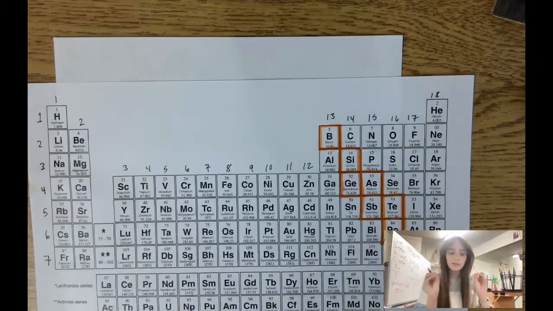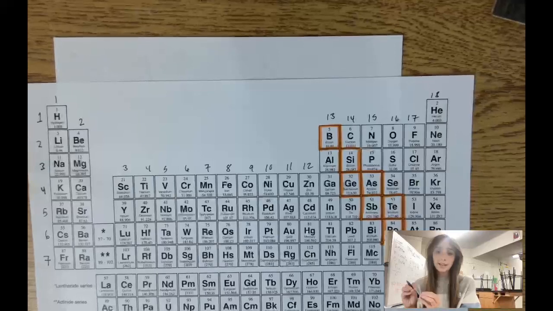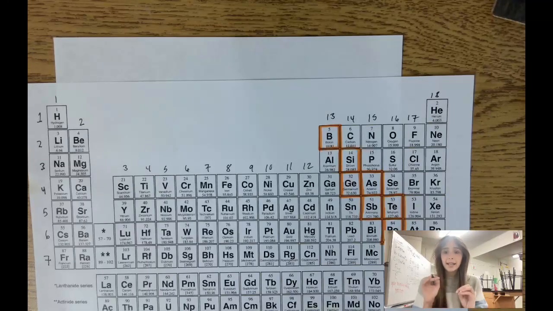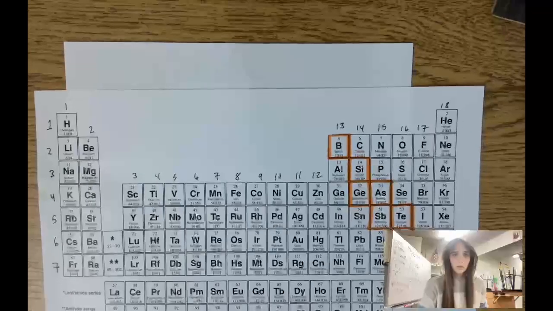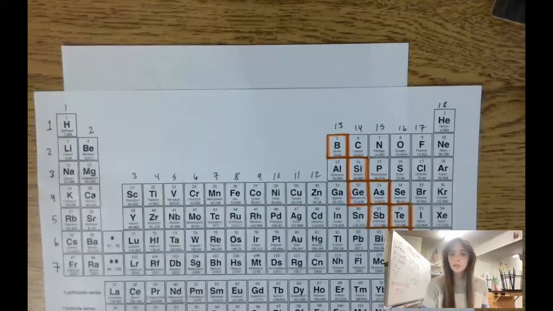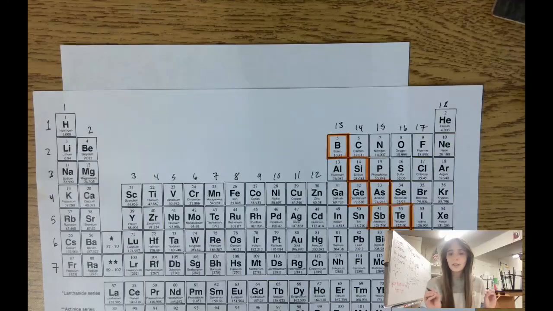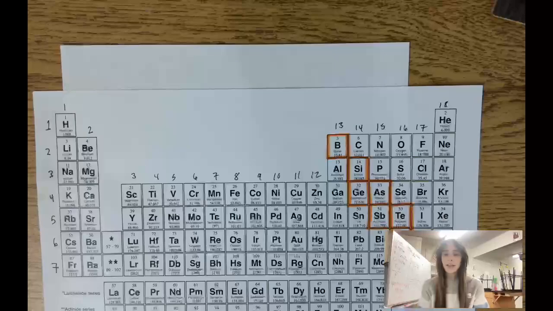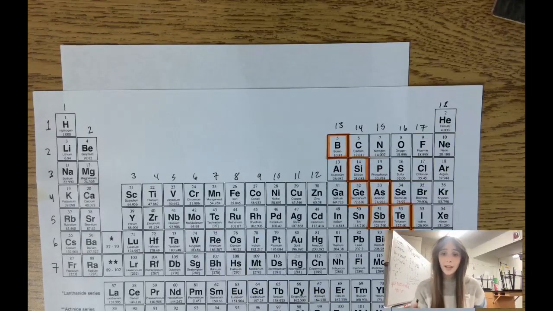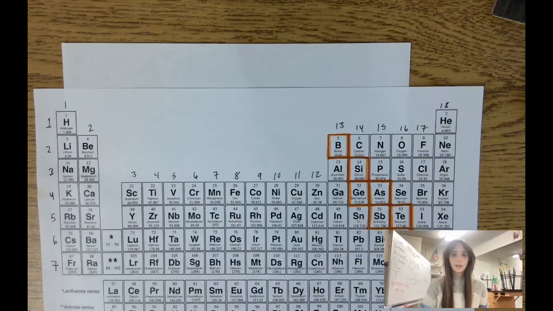But the way they can become like the noble gases while still being themselves is by gaining and losing electrons. So today we are talking about electrons. We started to predict the most stable charge. For an atom to become stable, it has to become like the noble gases, so we are going to manipulate electrons to be like the noble gases.